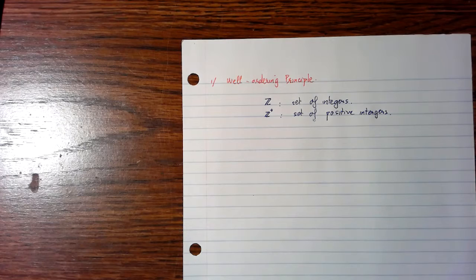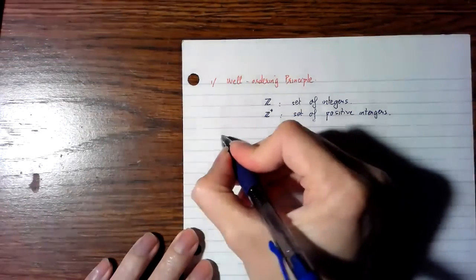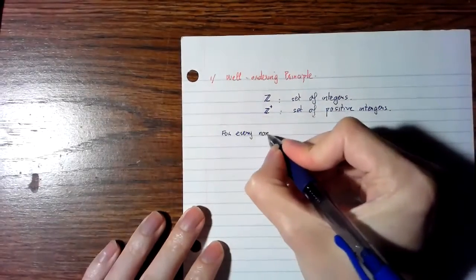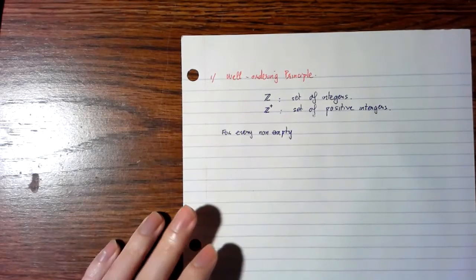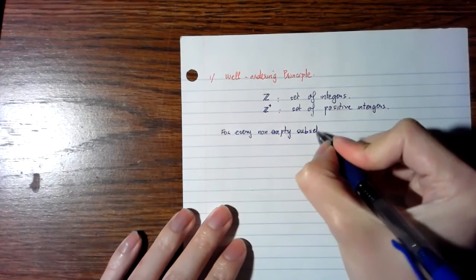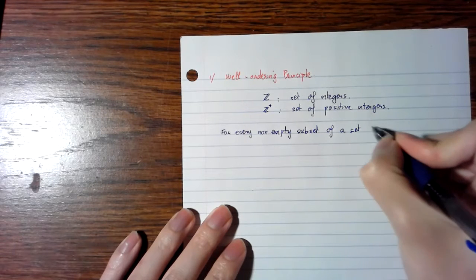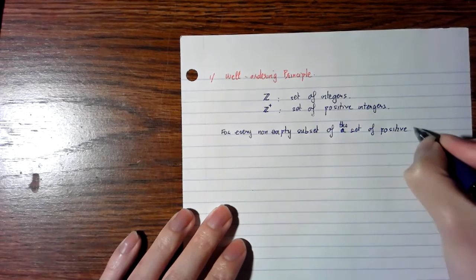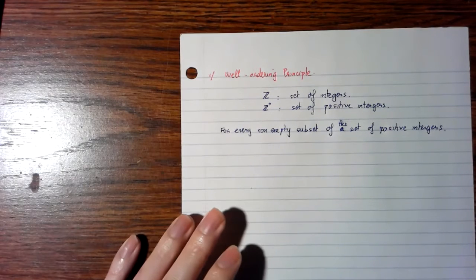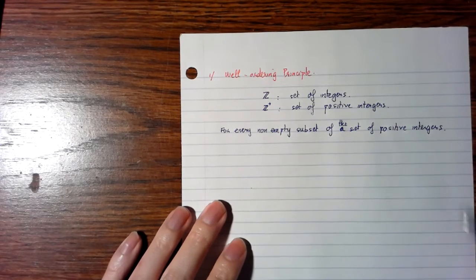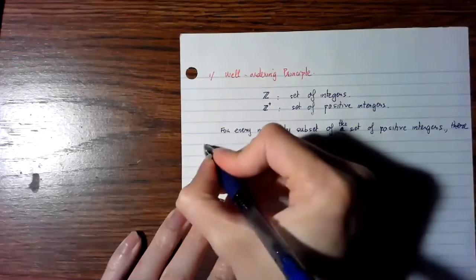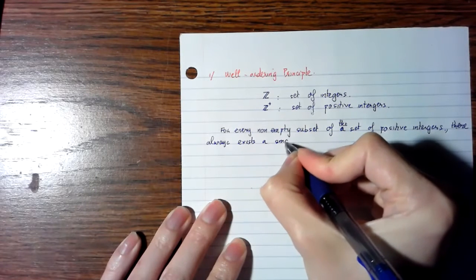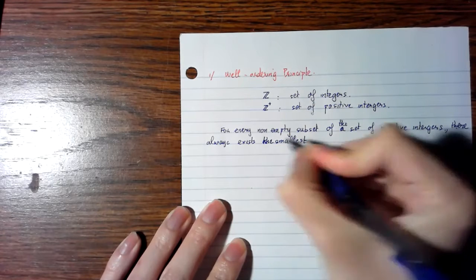And this principle states that every non-empty subset of the set of positive integers always has a smallest element.